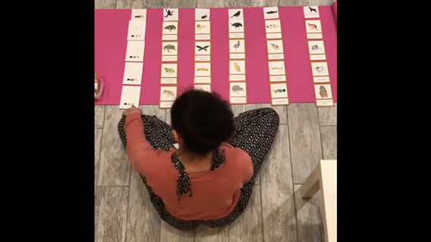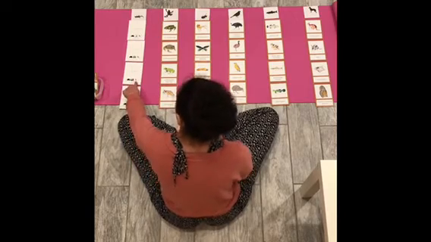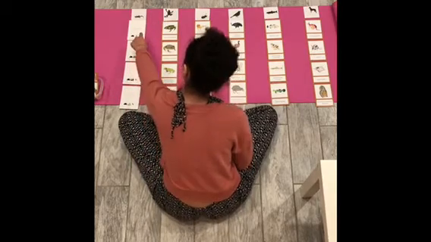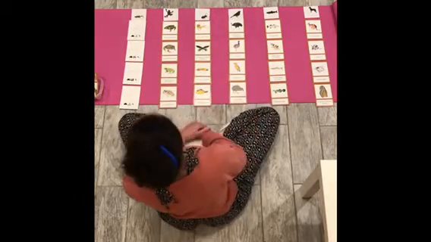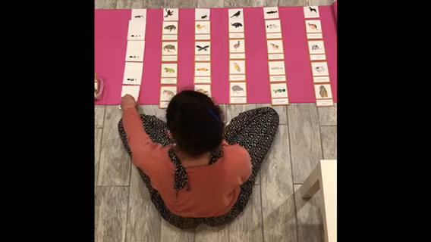All of my reptiles have a picture of a lizard on the back. And it looks just like that. These are all reptiles.